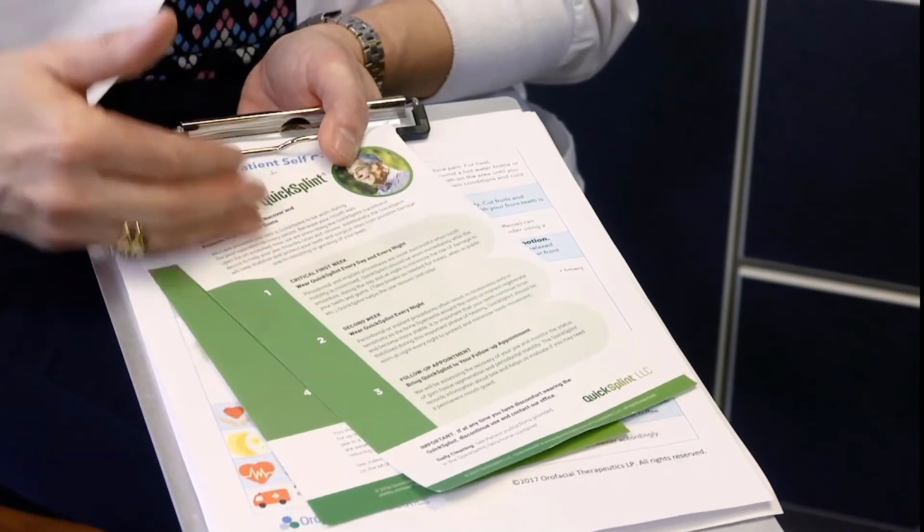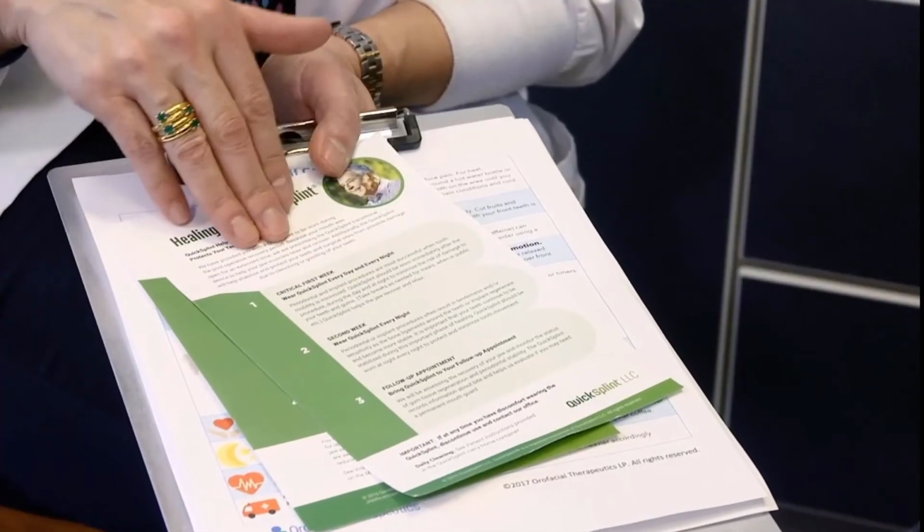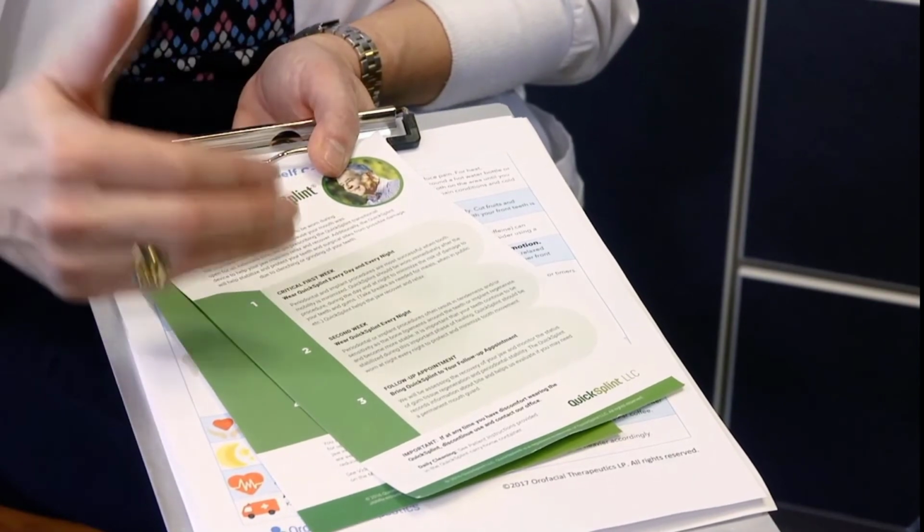One of those is just some instructions for actually wearing your QuickSplint. For this very first week after your appointment, what I'd like you to do is wear that every night when you sleep, all night long, but I also want you to wear it during the daytime. You're going to take it out to eat, and if you need to take it out to talk or to do something social, feel free to do that, but try to keep it in as much as possible, okay? I'm actually going to get to see you at the end of this week.